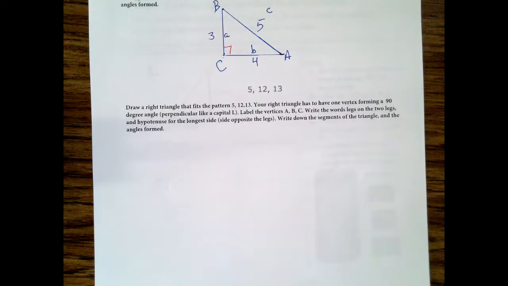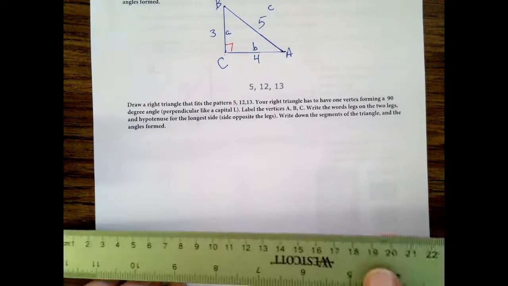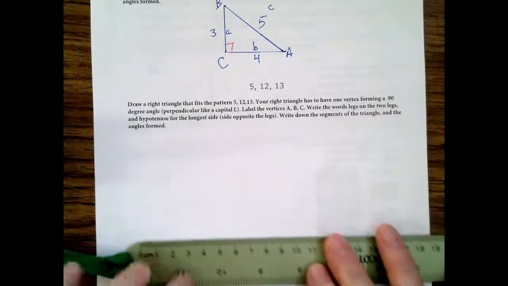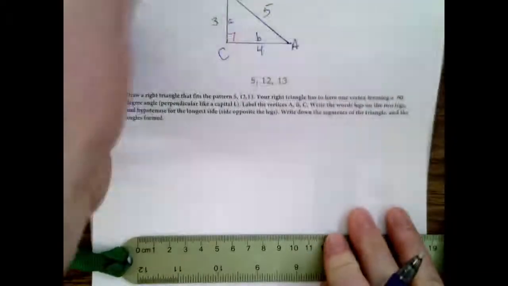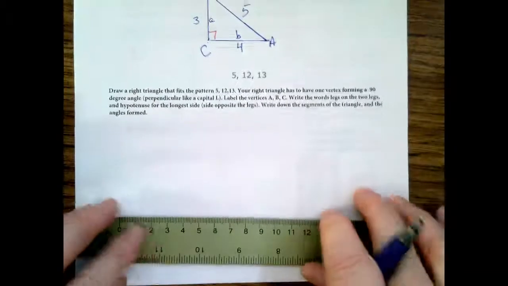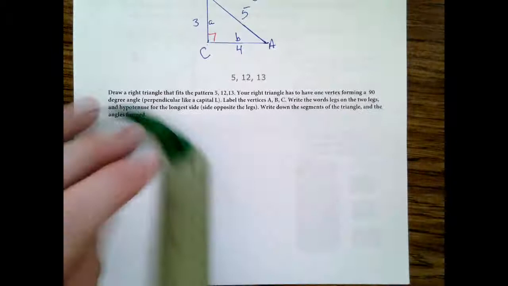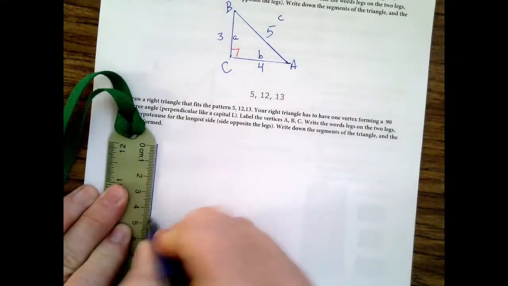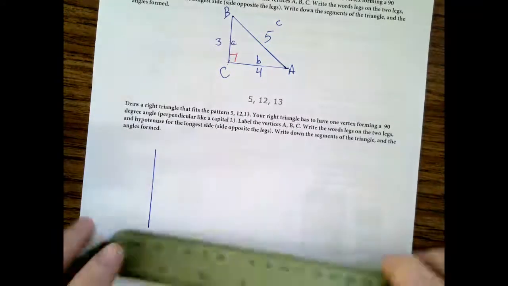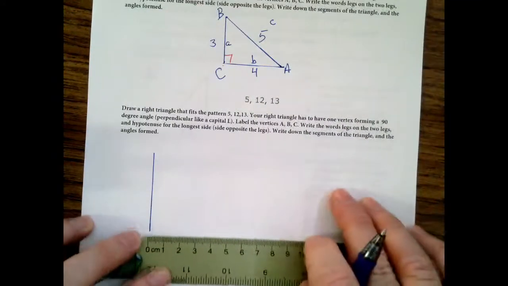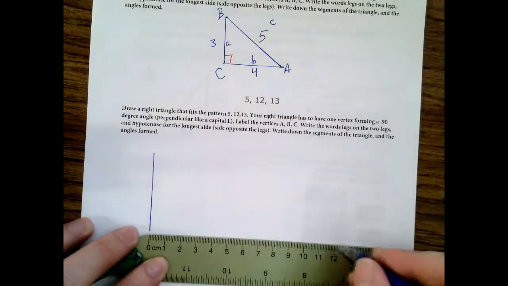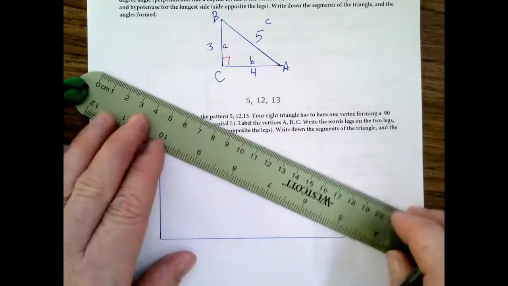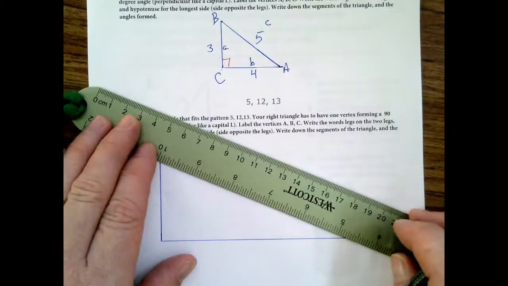There's another triple here, the 5, 12, 13. Let's see if I can fit this one in. I'm going to go as far down as possible, but I don't have to do that. I can go 5 here, and then 12. And when I draw this, it doesn't matter on the measurement for the third side.